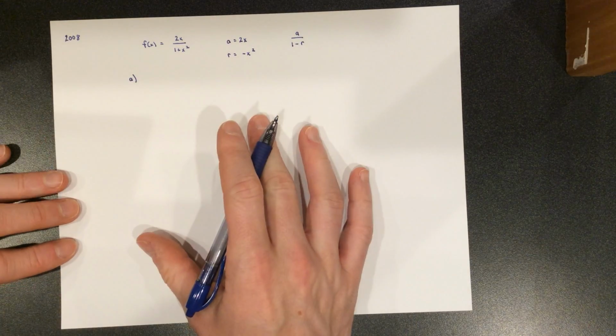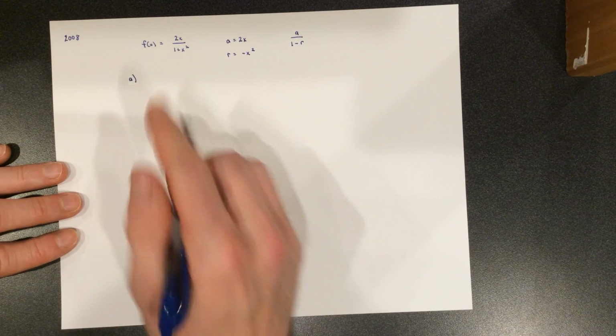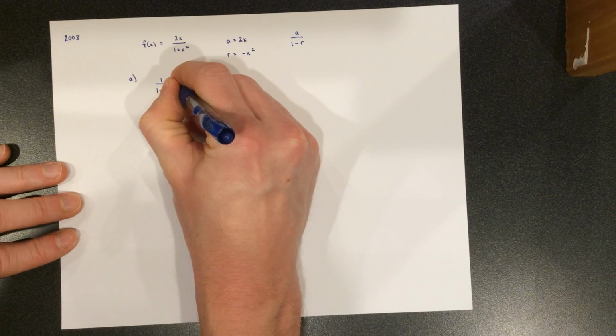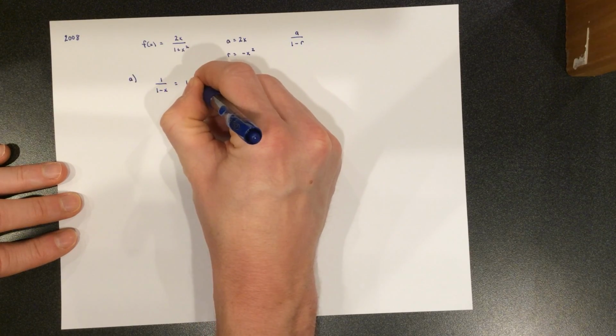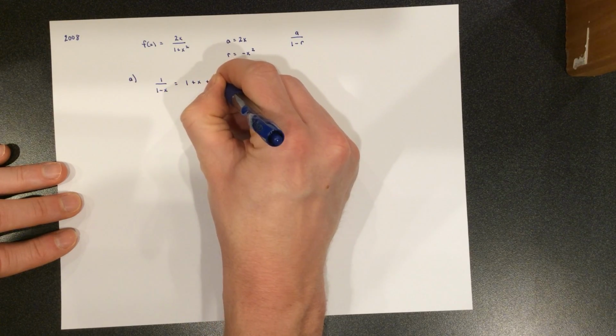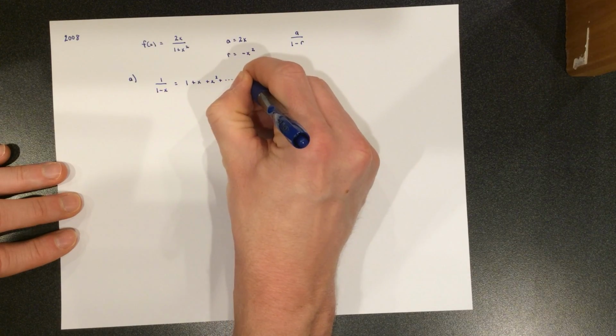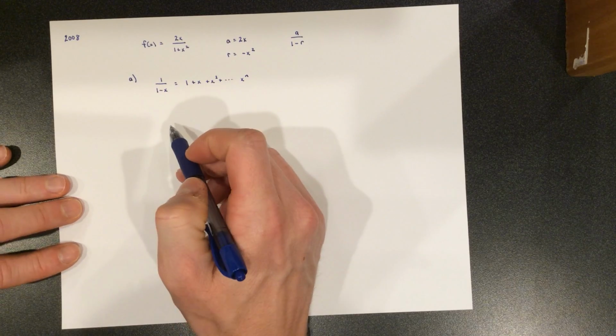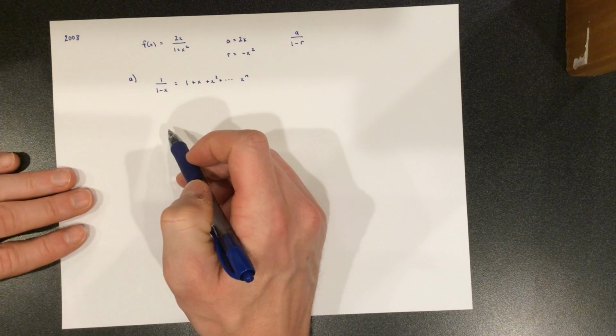And again, you can go through this as many times as you want. You have to know 1 over 1 minus x is 1 plus x plus x squared plus dot dot dot x to the n. That is the basic power series, and this is just some kind of substitution into that.